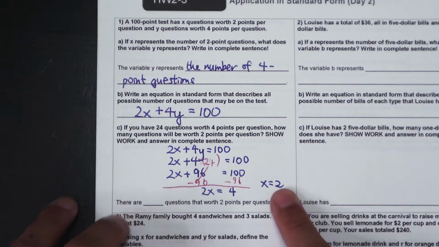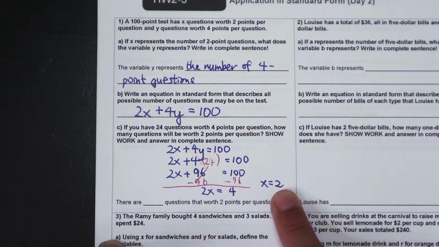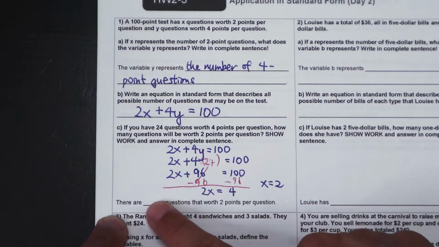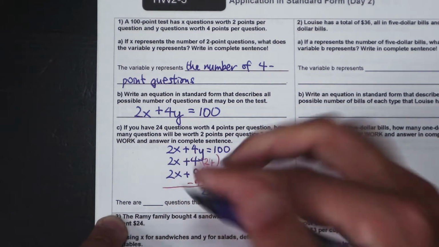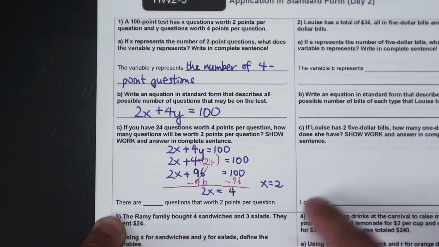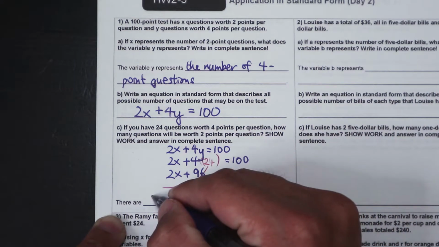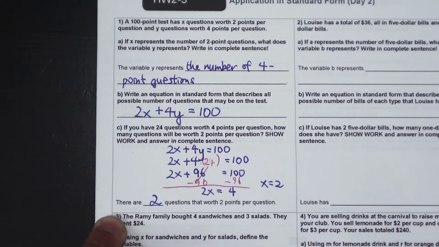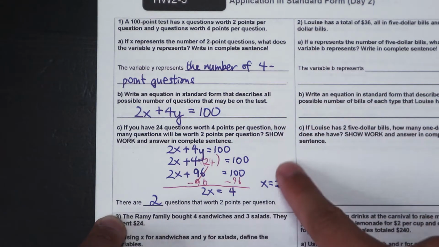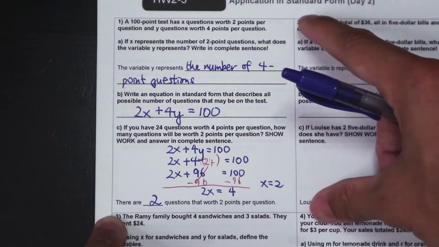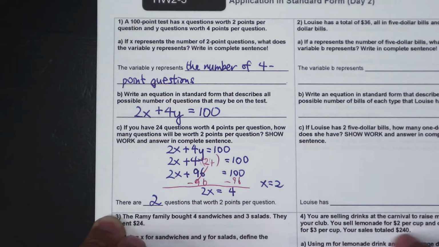That means there are 2 problems on the test that are worth 2 points. So you're going to write a complete sentence right here. Now you notice I started this sentence for you already, so all you have to do is fill in the number 2 there, okay? And that's how you do number 1. So you're going to follow this style of work and do problem number 2, problem number 3, 4, and then on the second page, 5 and 6.